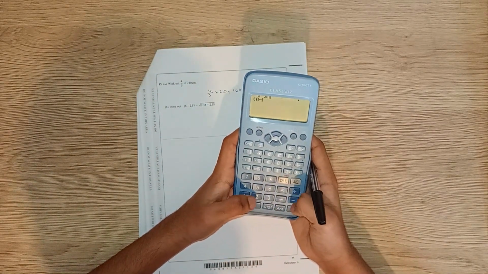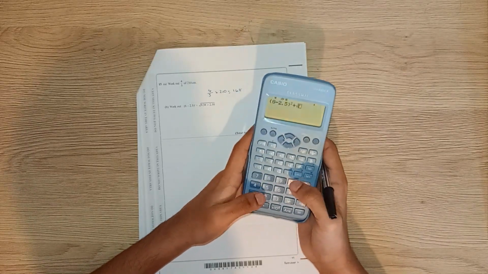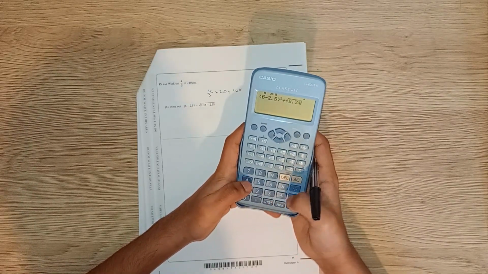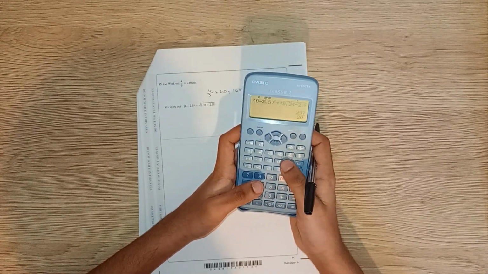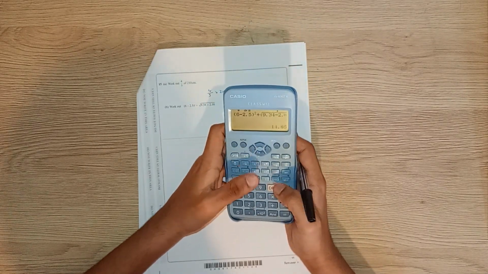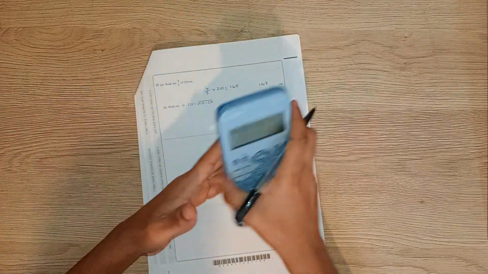Bracket 6 minus 2.5 squared, plus the square root of 9.34 minus 2.58. You get your answer. And then you got 14.85. Nothing else.